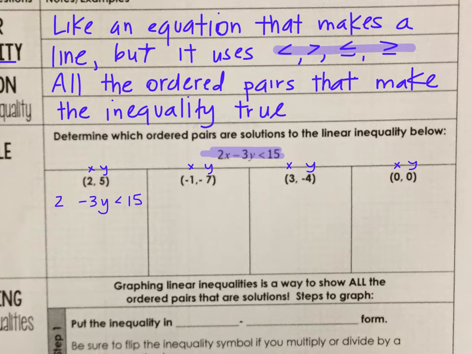But instead of my x, I'm going to use this 2 right here, and instead of my y, I'm going to use this 5 right here. That gives me 4 minus 15 is less than 15. 11 is less than 15. So that alligator mouth right there, it's eating the big number. So this is true. So yes, this will be a solution for that. So that's one answer that would work.